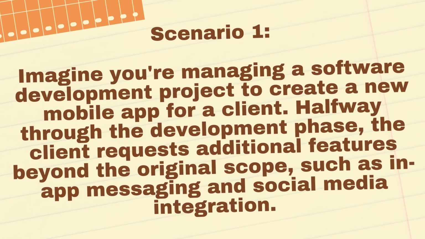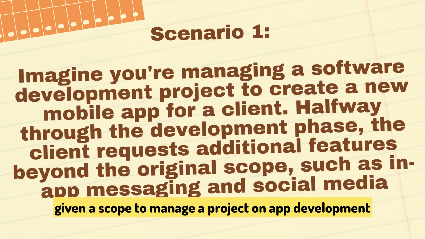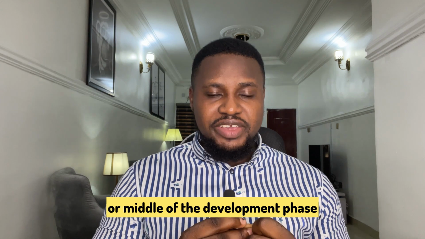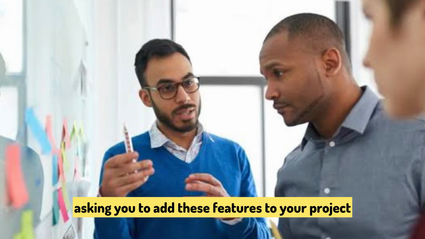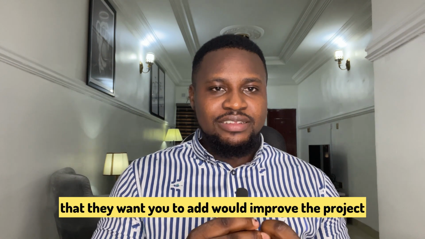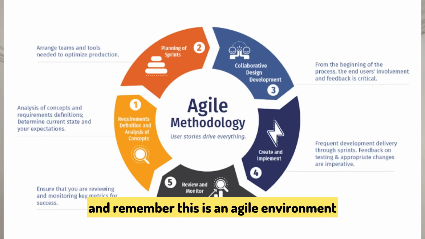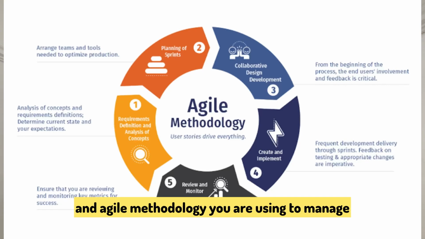So, scenario one, you're a project manager and you have been given a scope to manage a project on app development. So you've gone through your initiation stage, you've gone through your planning stage, and you're now in the execution stage. You're now in the development phase. So let's say you have gone mid or middle of the development phase, and your client comes up with additional features, asking you to add these features to your project, and they believe that these features would improve the project and improve the product which the project would produce. And remember, this is an agile environment, an agile methodology you're using to manage this project.